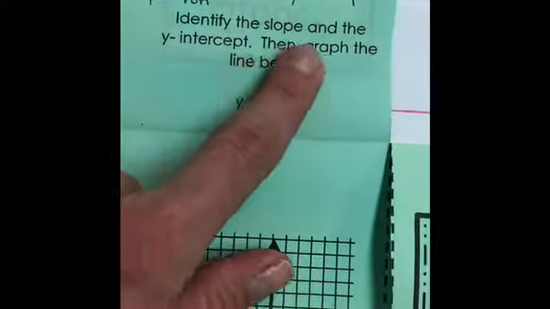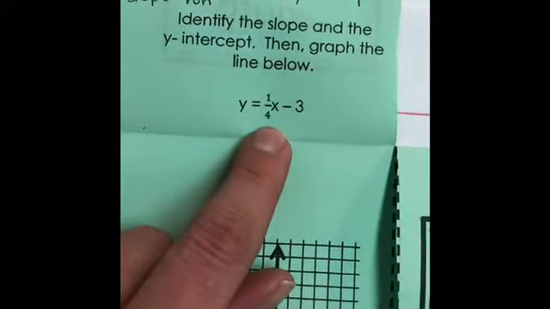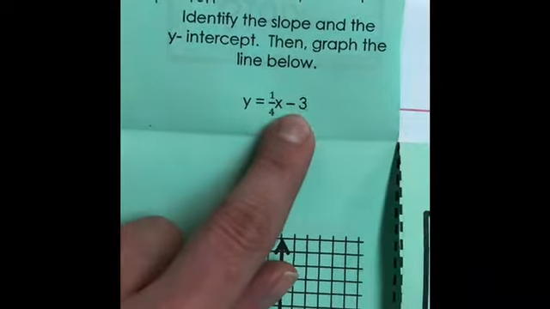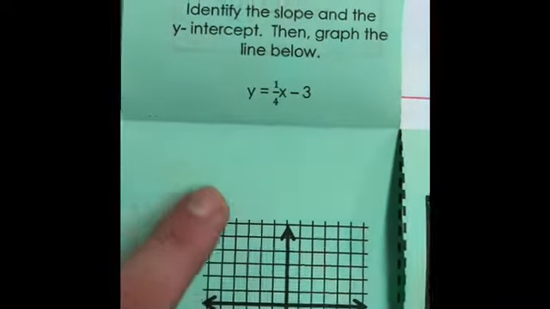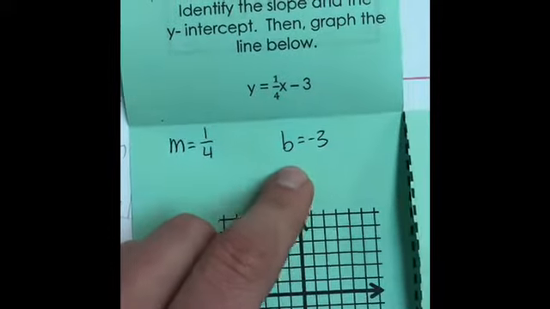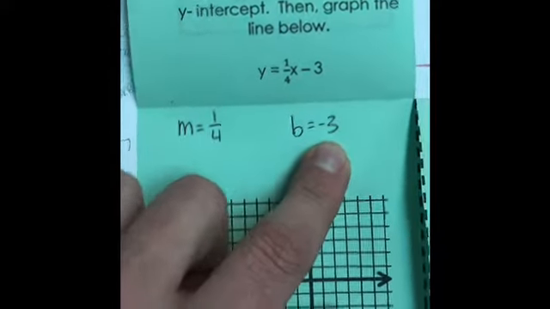So let's identify the slope and the y-intercept of the equation right here. y equals 1/4 x minus 3. What is your slope? What is your y-intercept? Your slope is 1/4, your y-intercept, or b, is -3.